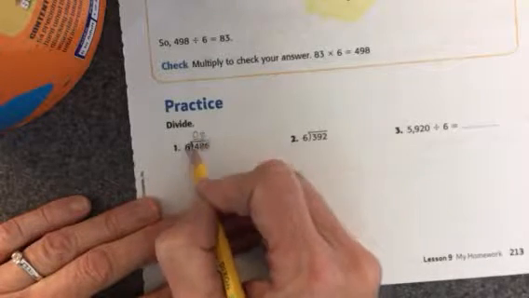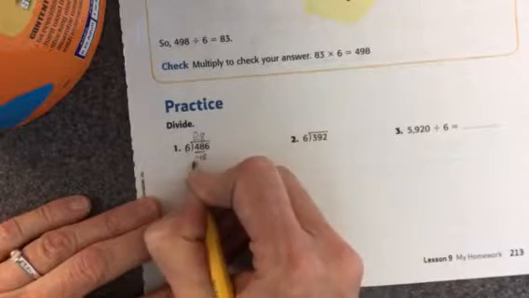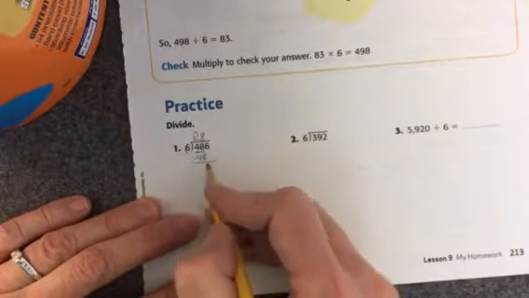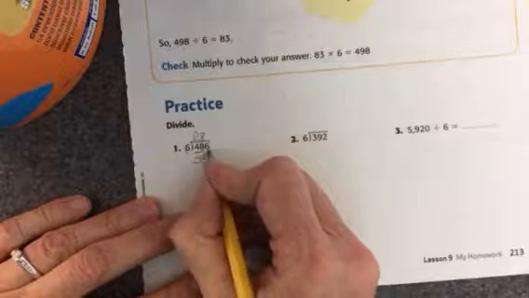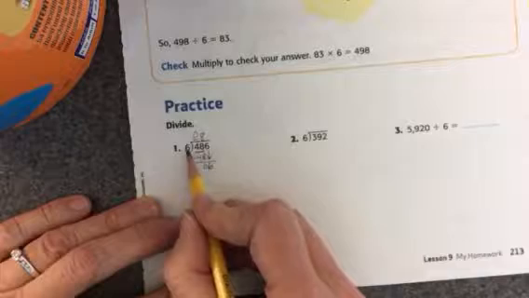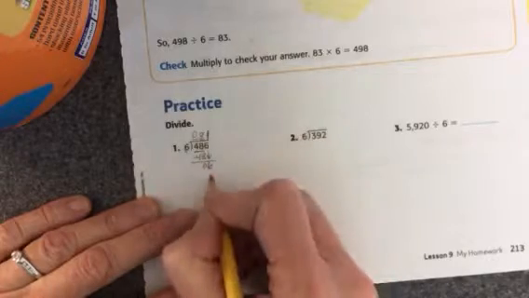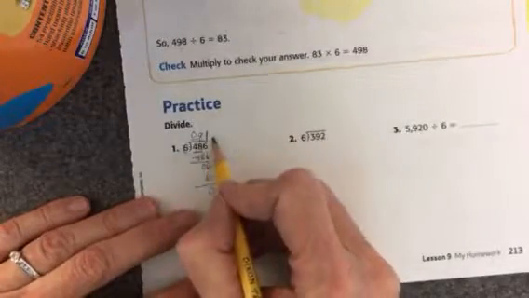Now I'll multiply. 8 times 6 is 48. And now I'll subtract. This is easy. 48 minus 48 is 0. So now I'll bring down the 6 that is in the ones column, and I'll ask myself, how many times does 6 go into 6? Well, 6 times 1 is 6, so it can only be 1. 1 times 6 is 6, and when I subtract, I get 0. So the answer is 81.